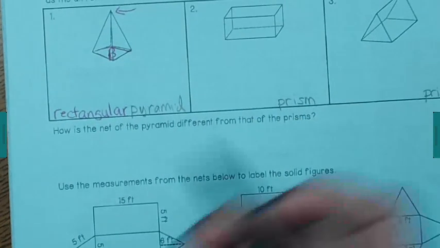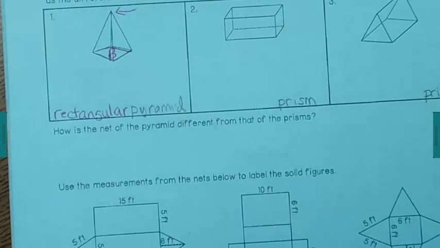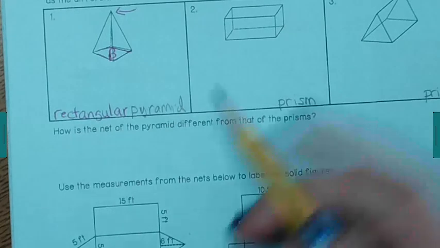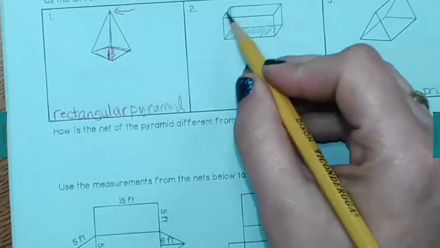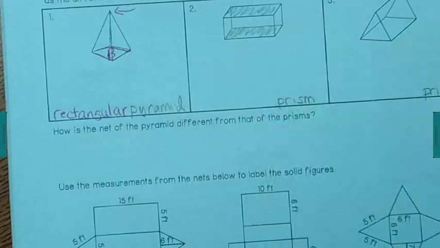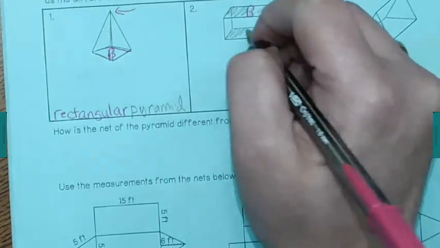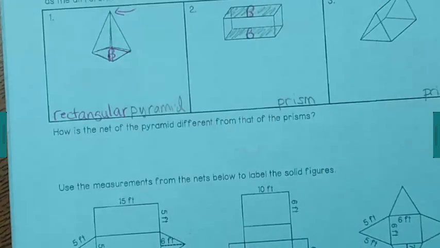Okay? The next one, we said it's a prism, which means it has 2 bases. So what are my bases? Top and bottom. Okay, we can do top and bottom. Do we have to do top and bottom? Nope. It could also be left and right. Or back to front and back. Okay, but there have to be how many? 2. What shape are those bases? Rectangles.